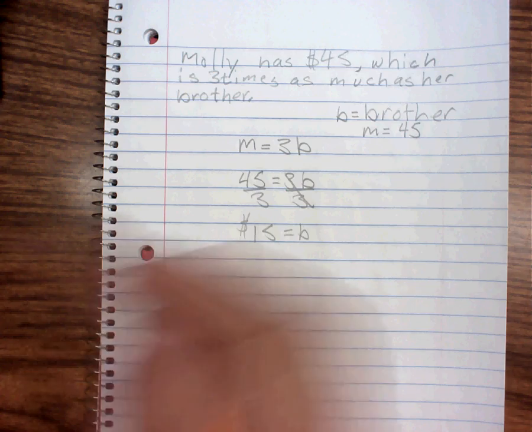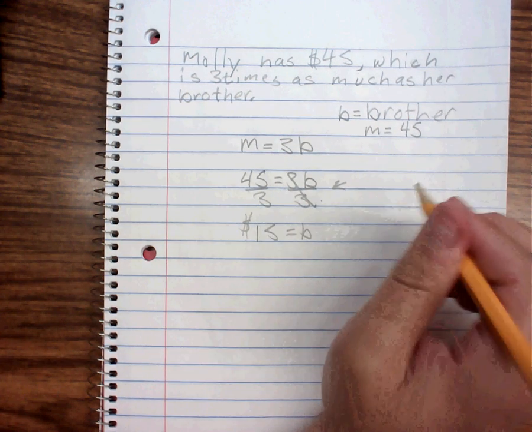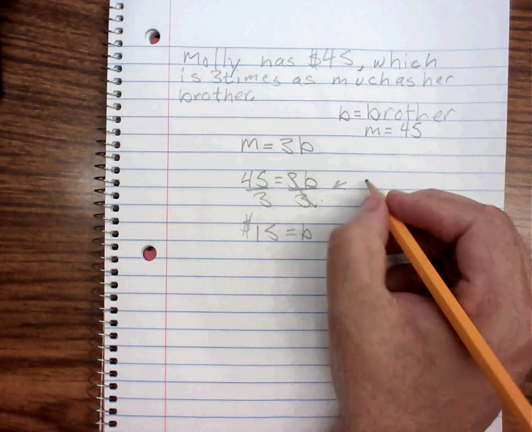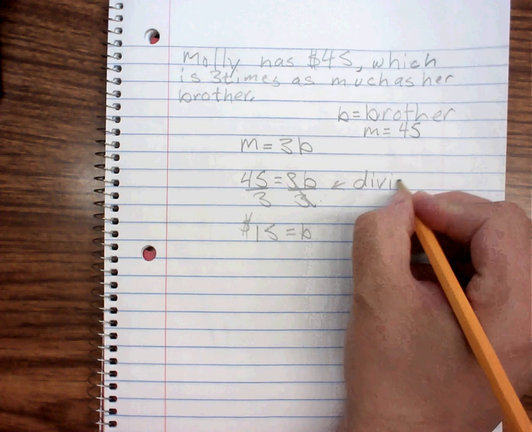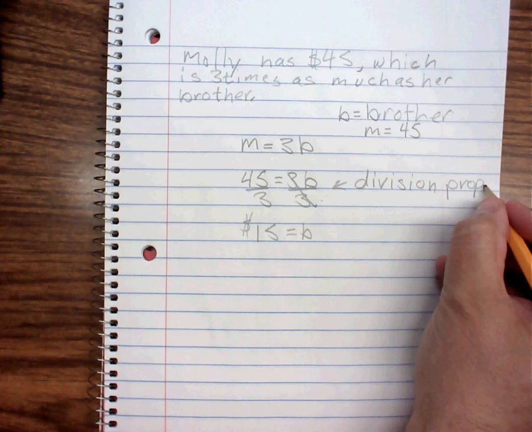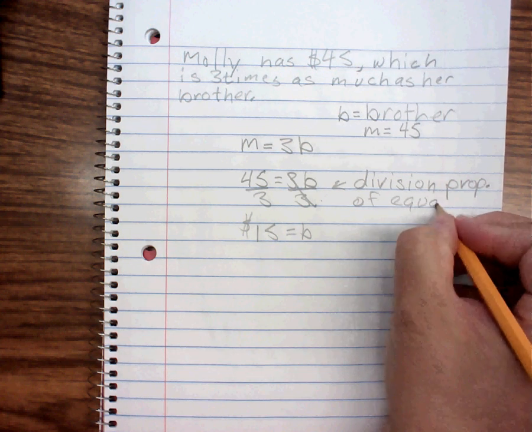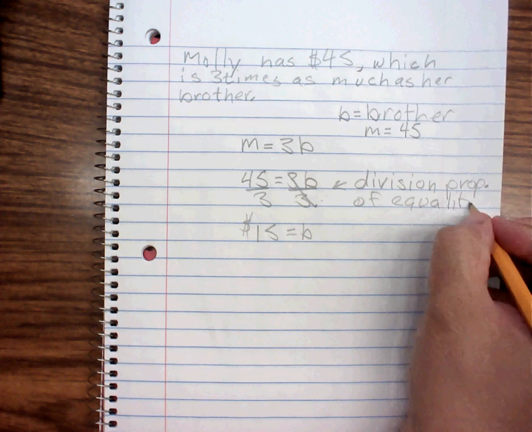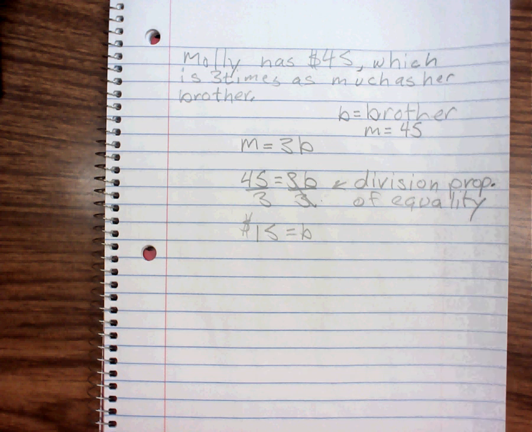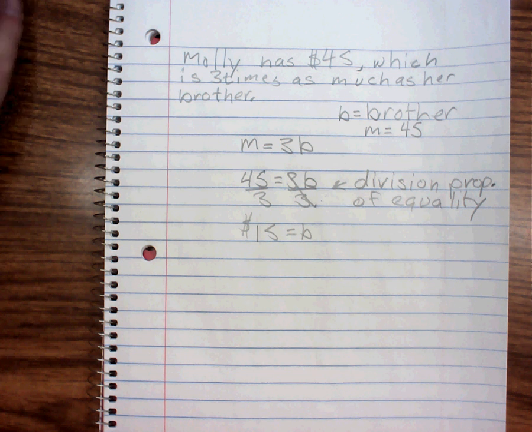Okay. What property of inequality did I use here? Or not inequality. What property of equality did I use here? Division. So I used the division property of equality. What does that mean? I divided on one side of the equal sign, so I divided on the other side of the equal sign to keep the equation equal. And we'll go a little more formal on that tomorrow. Okay?